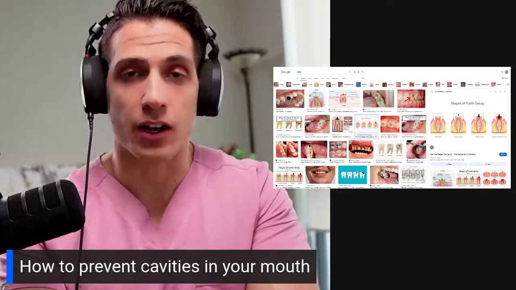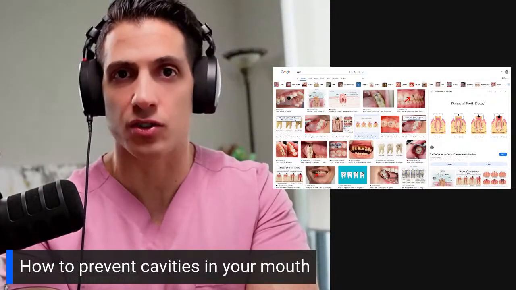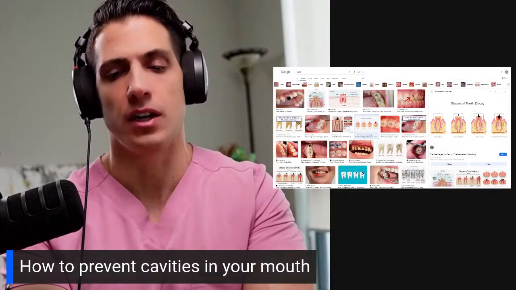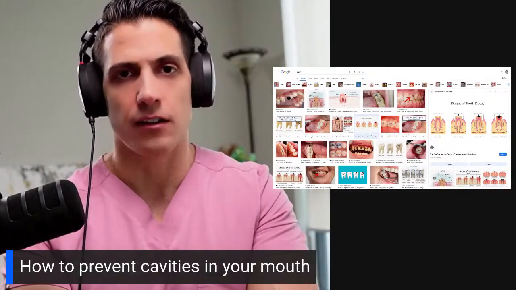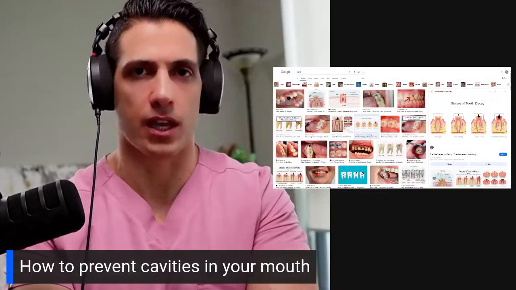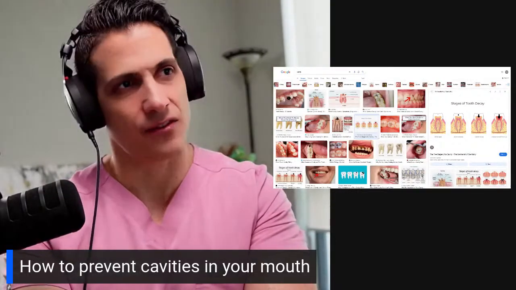So how can you prevent cavities? One, disturb the plaque. Two, decrease the amount of snacking that you do, because the less snacking that you do, the more favorable the environment in your mouth, the more neutral the environment in your mouth, and therefore you won't get as many cavities, if at all.